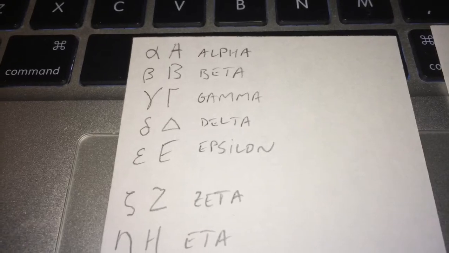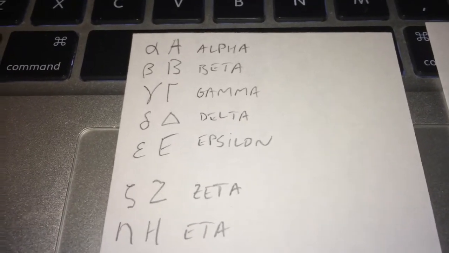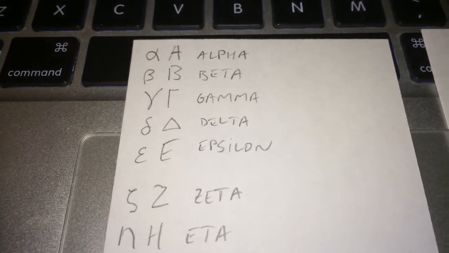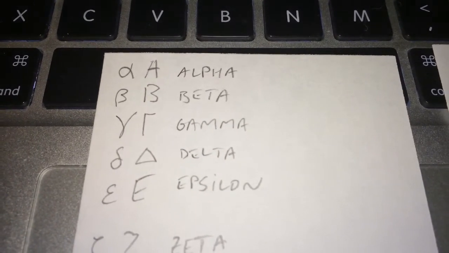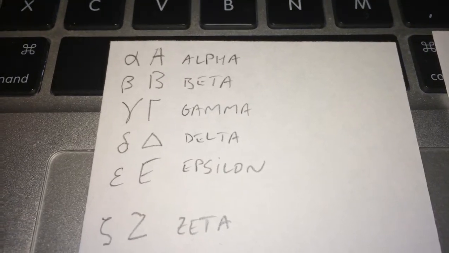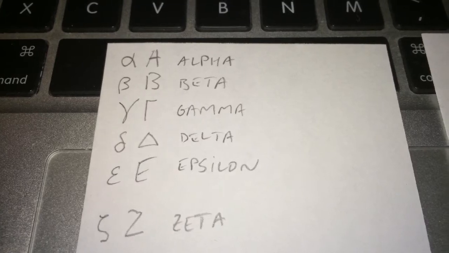The left-hand column is the lowercase letters, and the right-hand column, or the second column, are the capitalized version of those letters. So starting from the very top, we have alpha, which makes this ah sound, beta, b, gamma, g, or if it is attached to another gamma, it's ng.